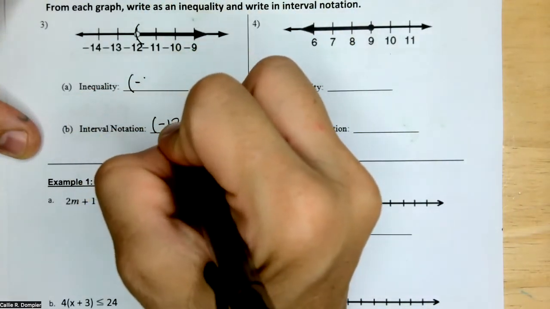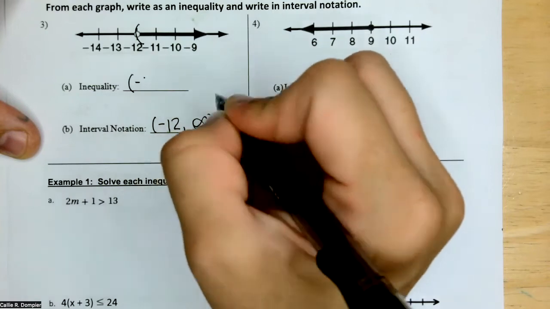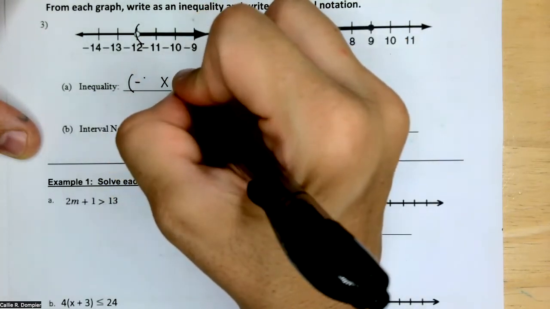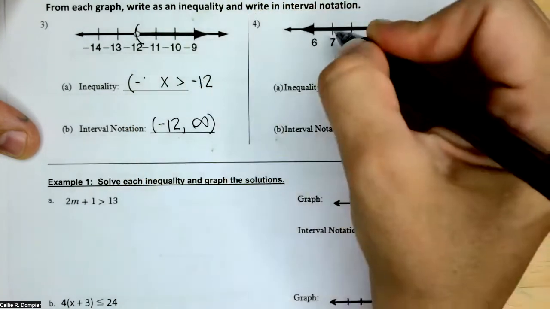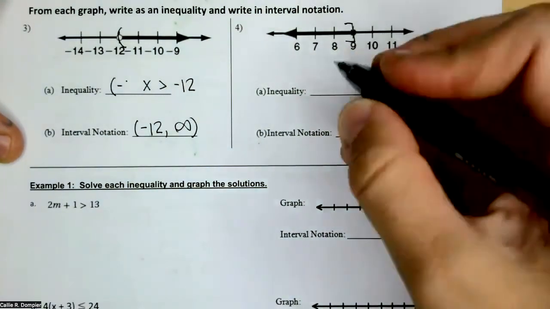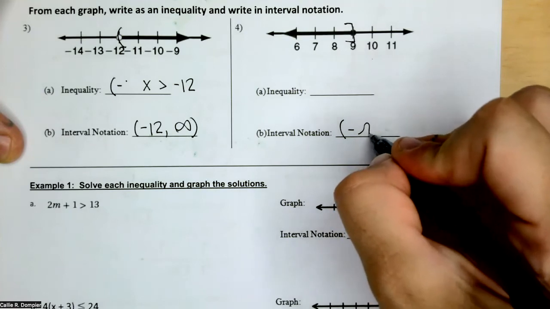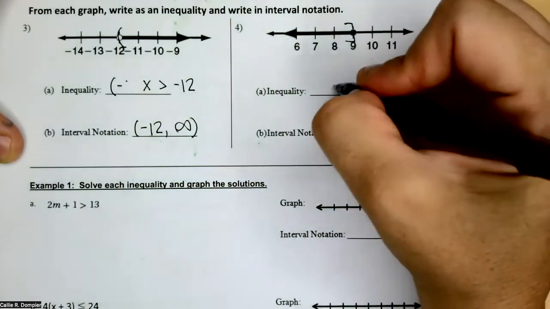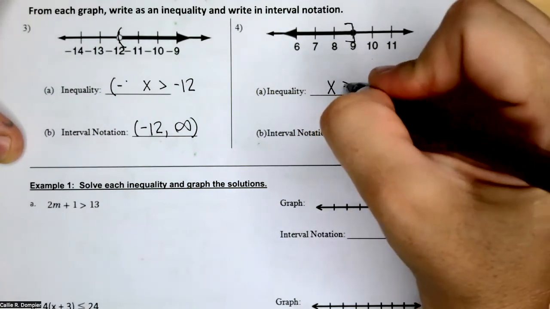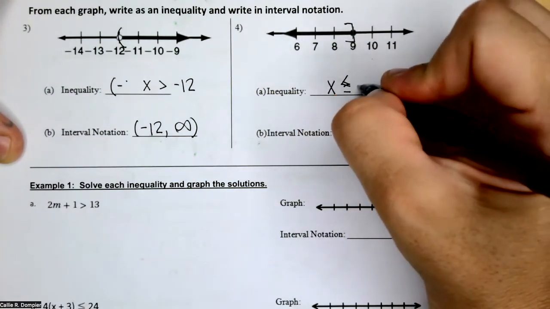Interval notation is negative 12 to infinity. The inequality is x is greater than negative 12. Here we have the interval notation of negative infinity to positive 9 included. So x is less than or equal to 9.